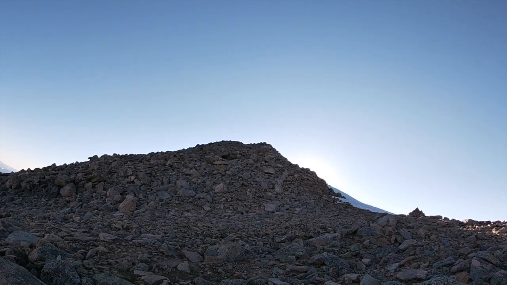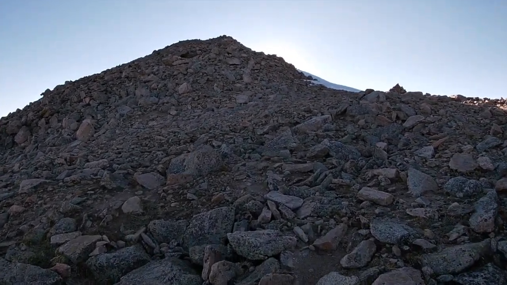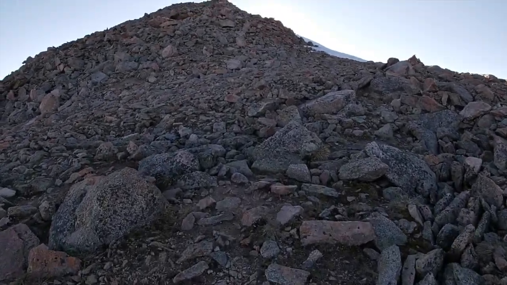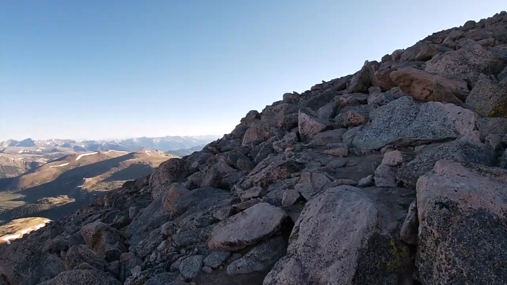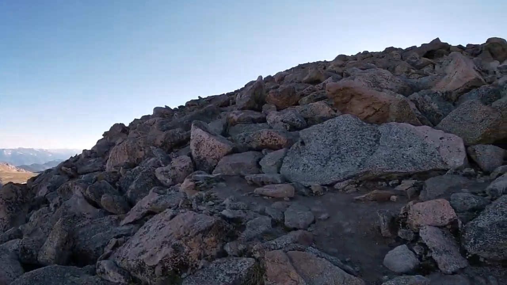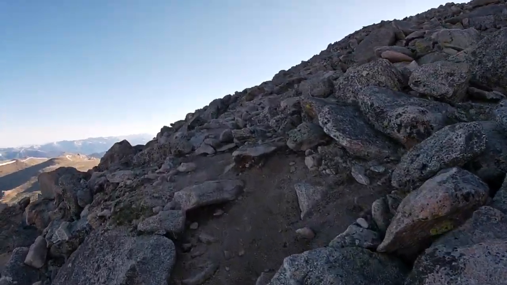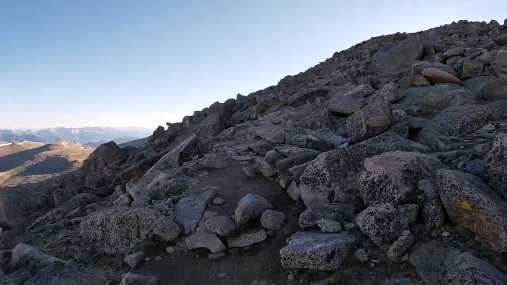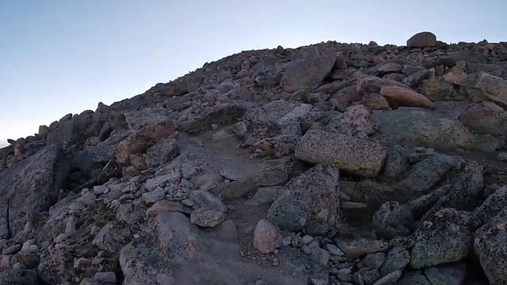And now you're looking at the final summit stretch there. And it seems initially I'm going up the left side of it here, or west side.